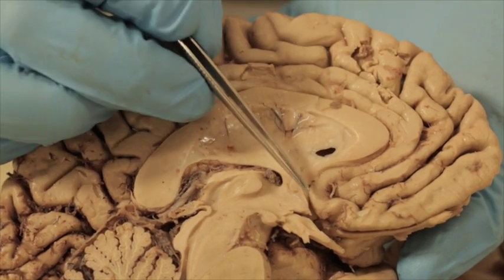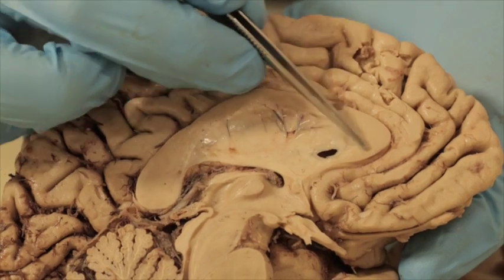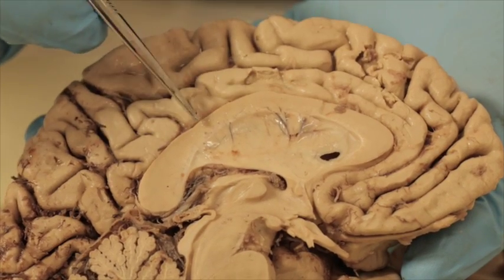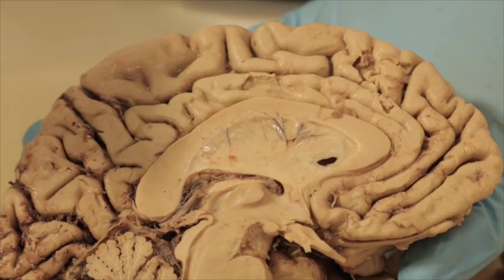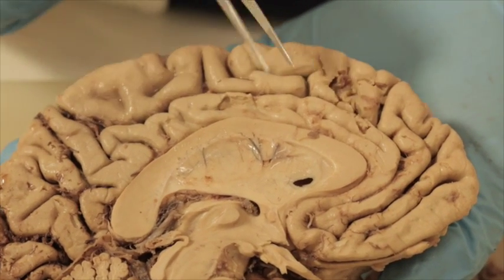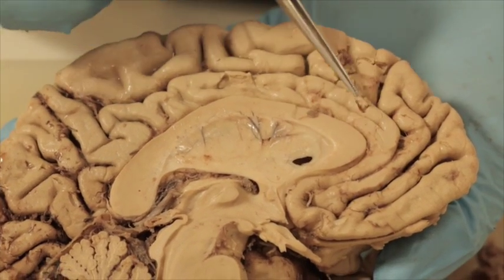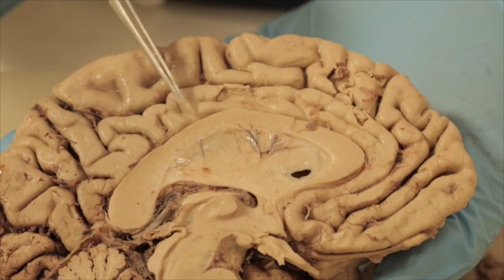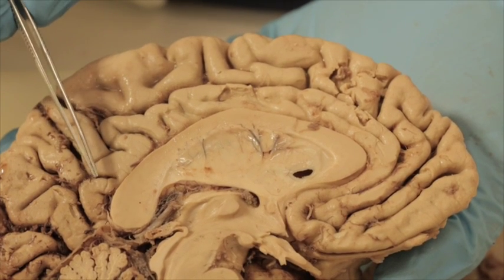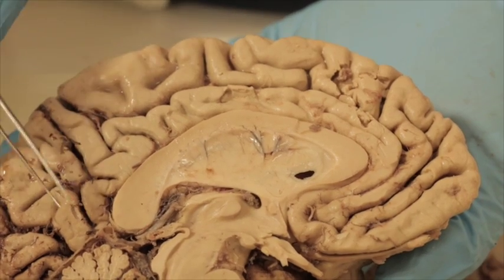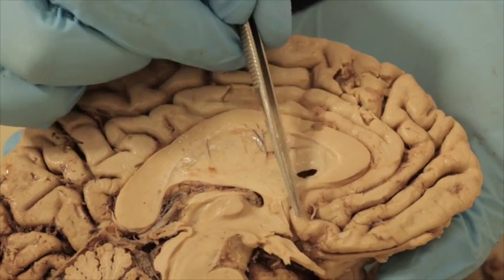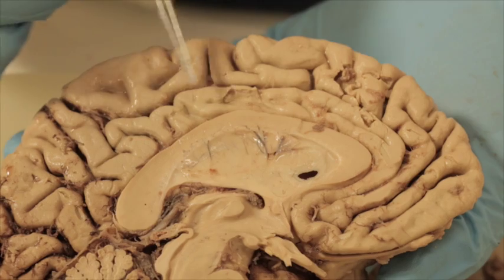The corpus callosum, we can see the rostrum over here, the genu, the body of the corpus callosum, and the splenium of the corpus callosum posteriorly. As we move further superiorly, we can see the structure over here, which appears to encircle the corpus callosum, and it then delves inferiorly and laterally from the medial surface of the brain. This is the cingulate gyrus.